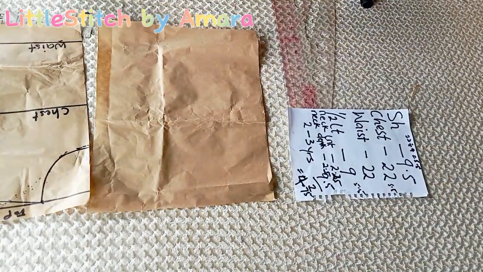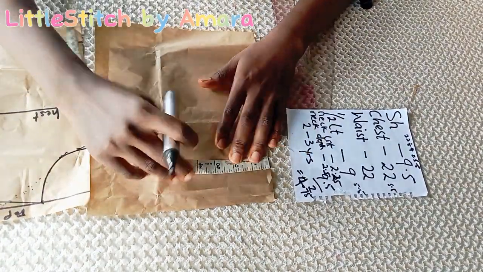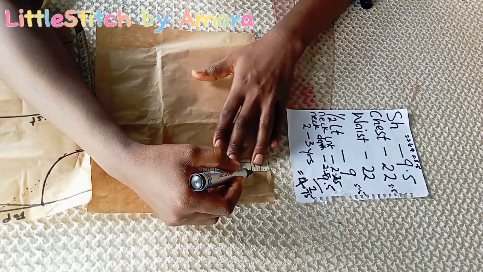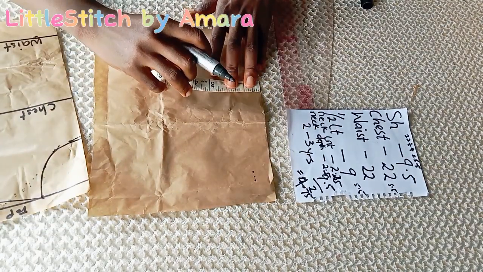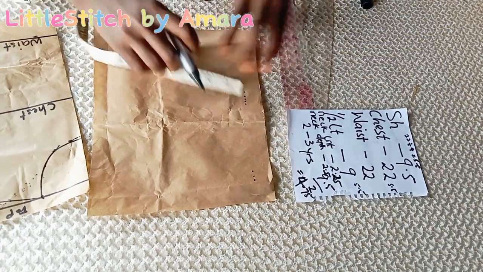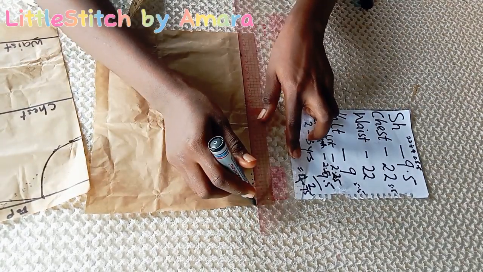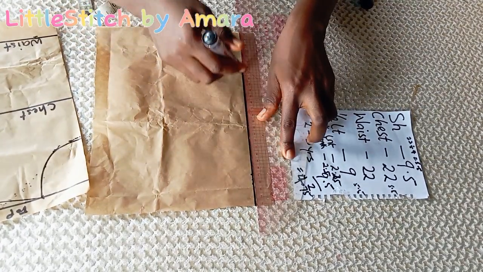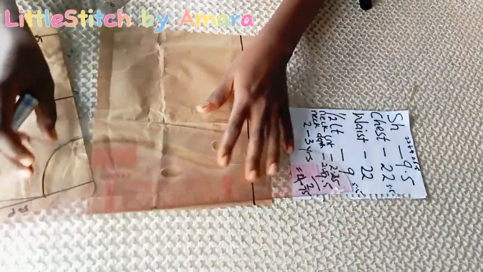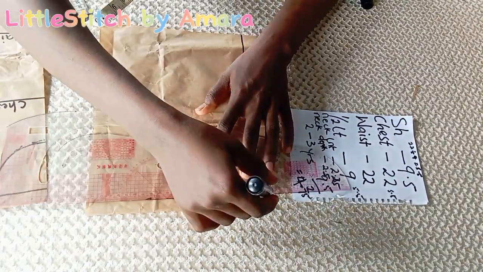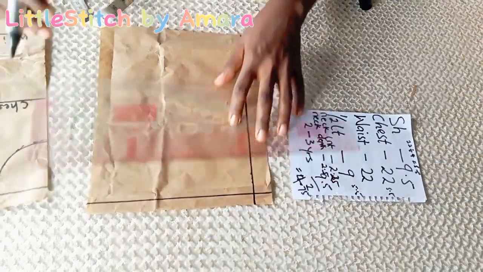So for this back bodice, the only difference is just the allowance for the zipper. Every other thing is the same. The allowance for the zipper and maybe the neck depth will be another thing that will be different from the front bodice. That's depending on the kind of neckline you would want.